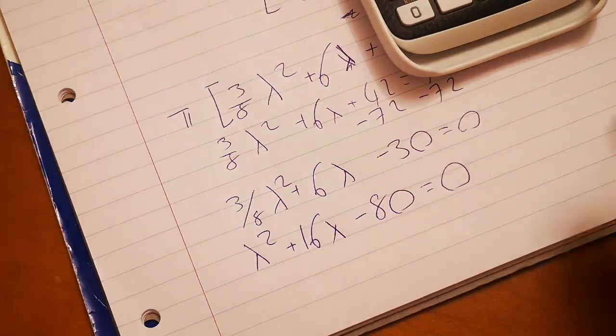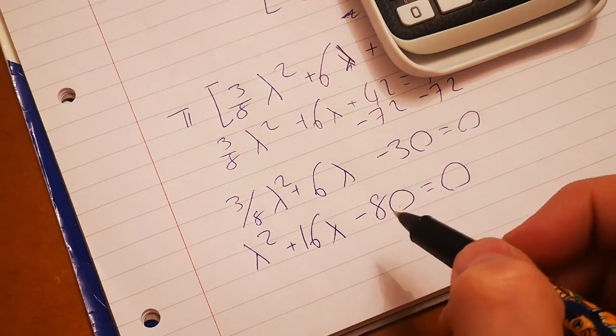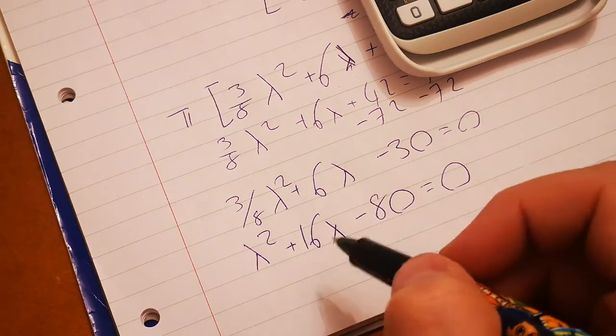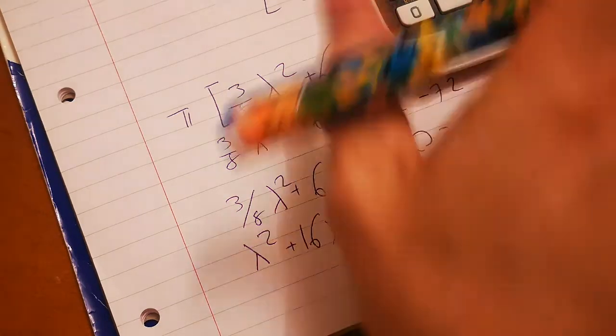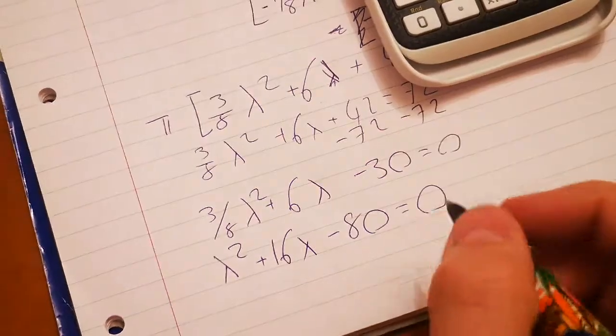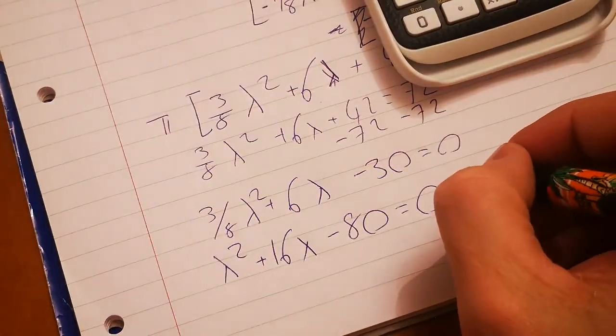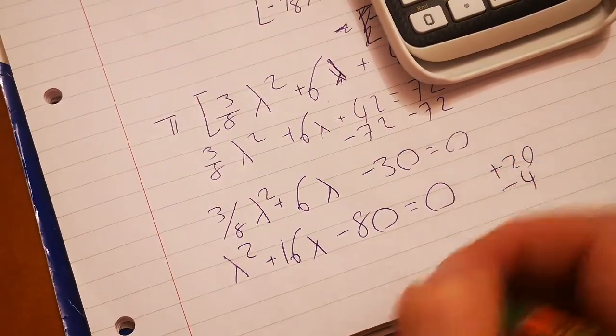Equals 0, and you ask yourself, are there two numbers that multiply to give you minus 80 but add to give you 16? Let's have a look. 20 and 4, so it's got to be positive 20 and negative 4.